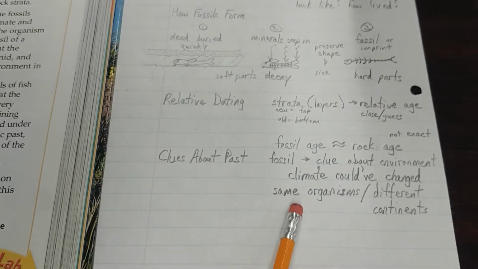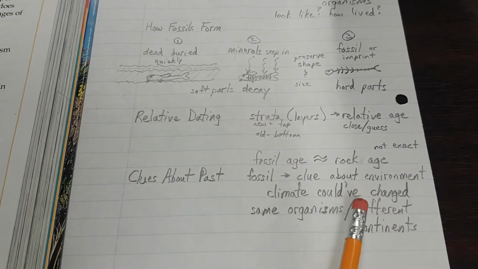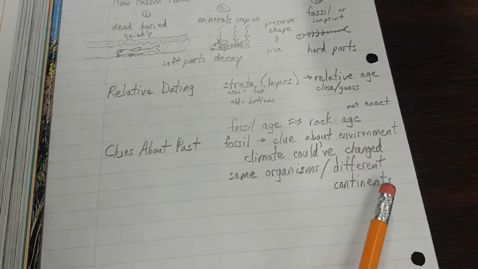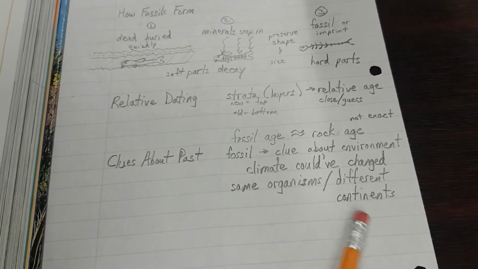So you could find the same organisms on different continents. So it's not just climate and weather changing and getting buried under layers of rock, but the continents might be moving. Oh. All right, let's see if we can answer our question.